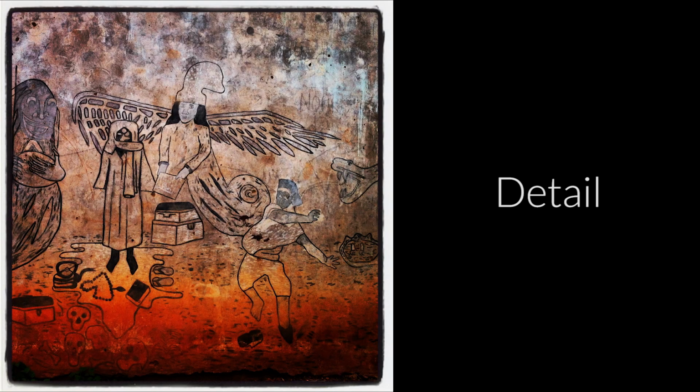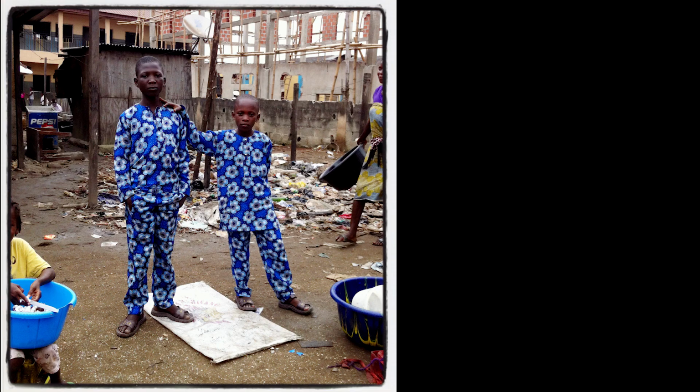I would put this next one in the detail category. It's a hand-drawn mural on a wall in a village in Senegal, and just a very tiny part of the whole scene that I saw there. I photographed these two brothers in matching outfits, which is something really cool in Nigeria. I would call this maybe a portrait. What would you call it?